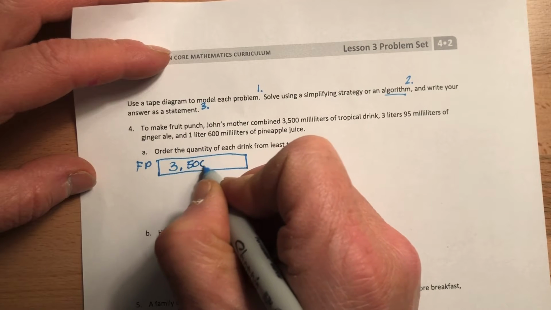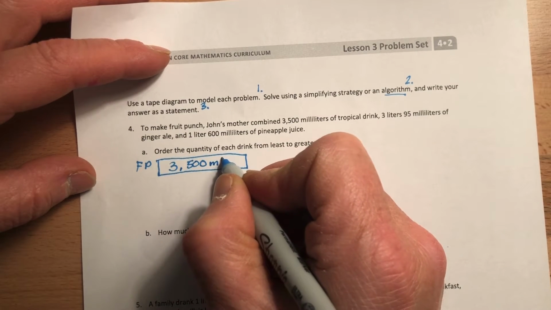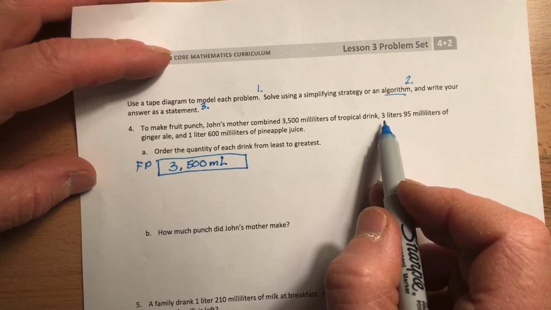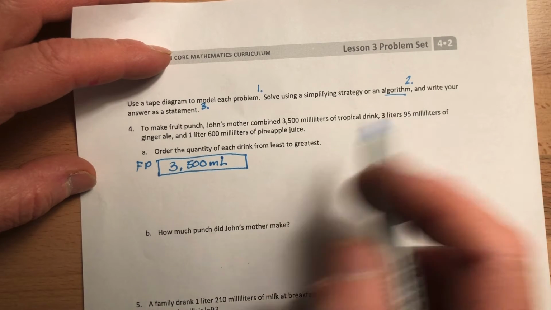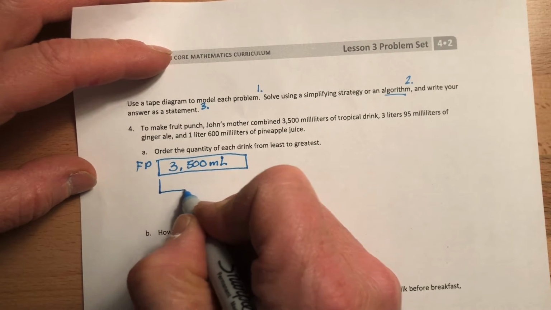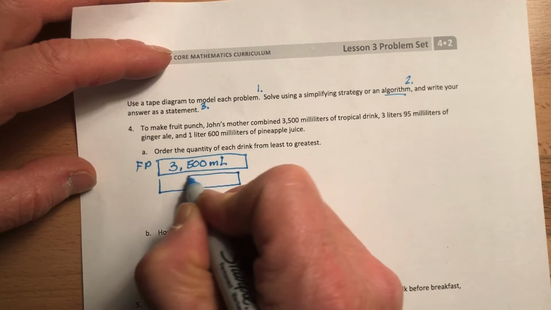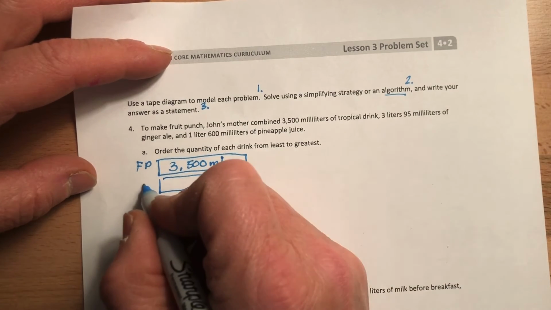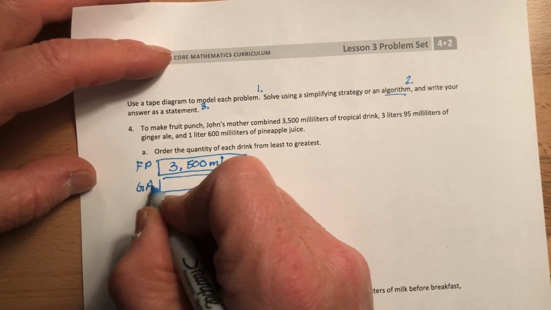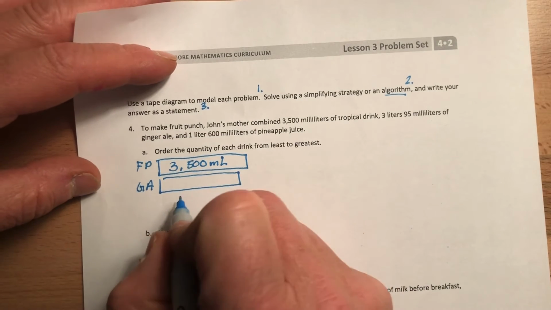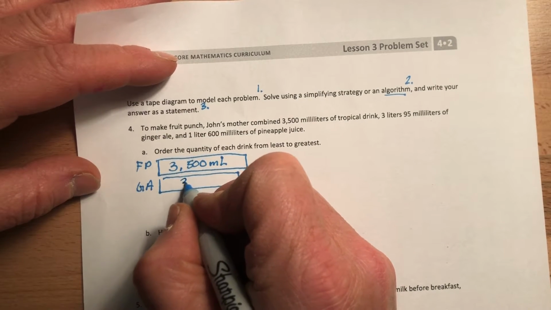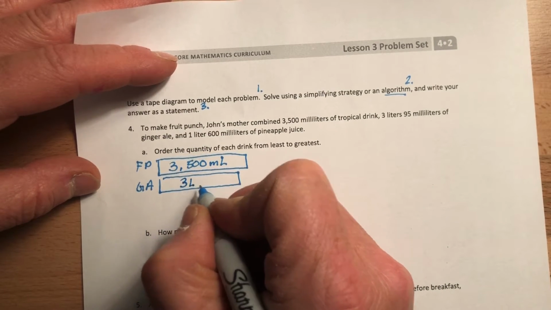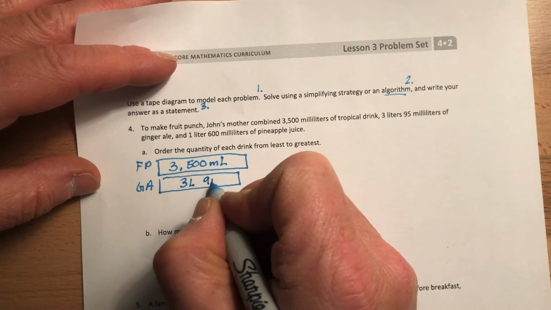3,500 milliliters. Okay. And then 3 liters, 95 milliliters. So here's another bar. And that is ginger ale, GA, we'll call that. Ginger ale. That is 3 liters, 95 milliliters.